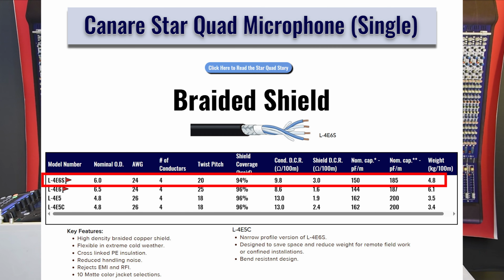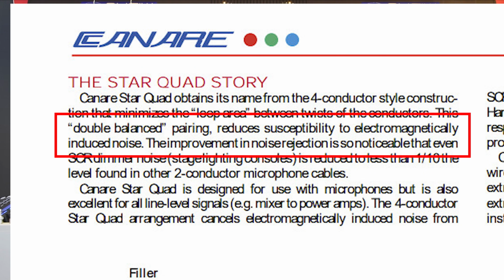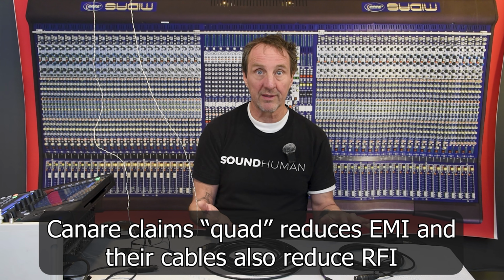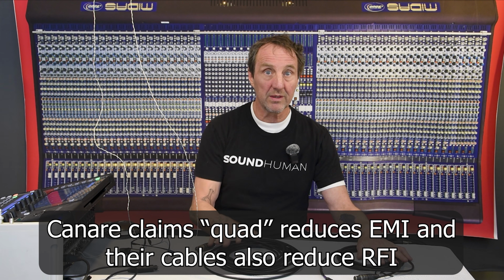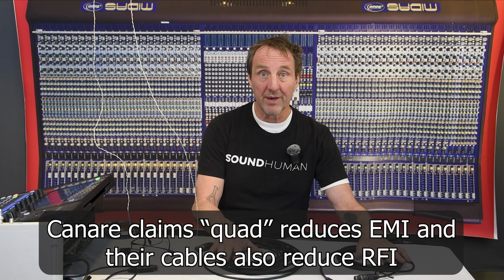So the next thing I did was order a Canary 4E6S cable and looked at their website as well. They claim that it has improved performance for EMI, or electromagnetic interference, which makes more sense. So now we have two conflicting websites, two conflicting products. One claims excellent RF rejection, the other claims excellent EMI rejection. So let's go ahead and test those out and see how they perform compared to a regular mic cable. Is this quad stuff better?